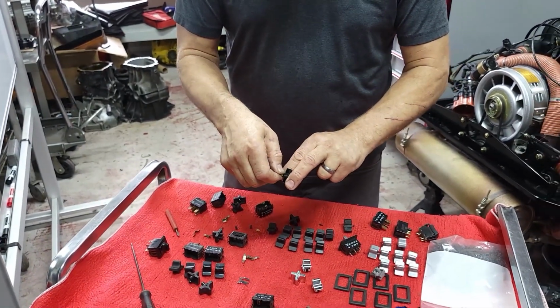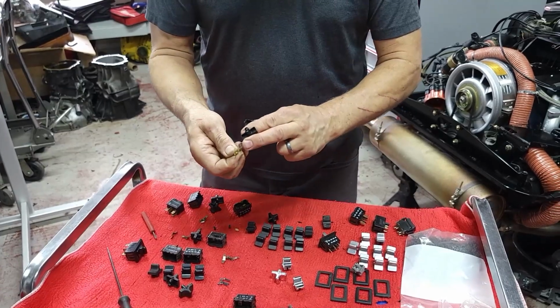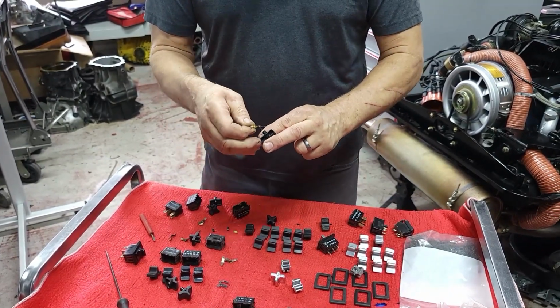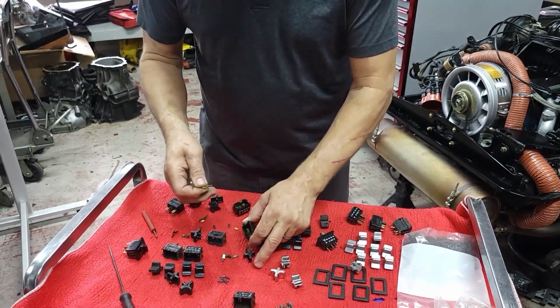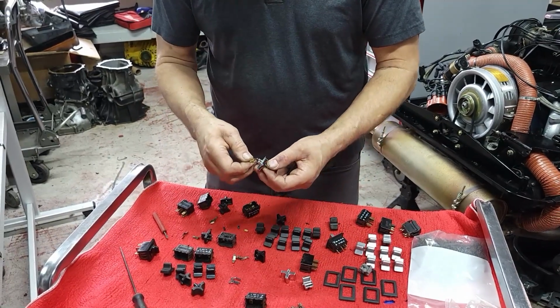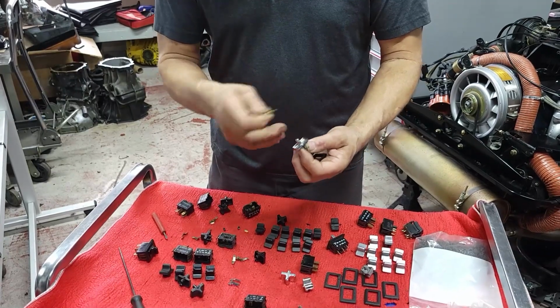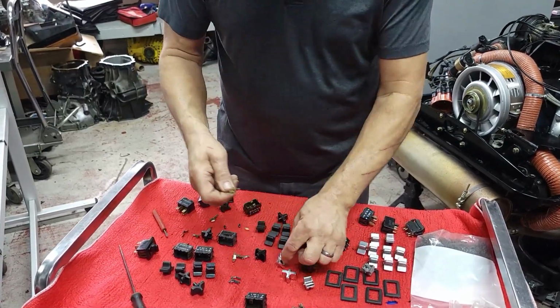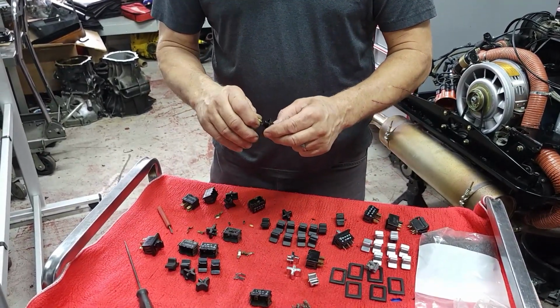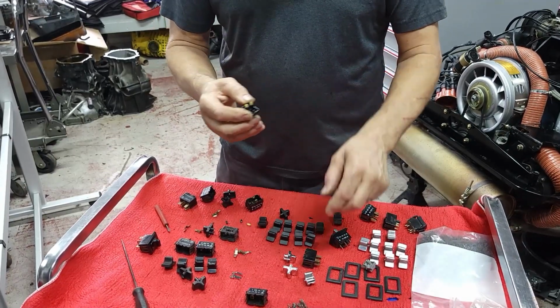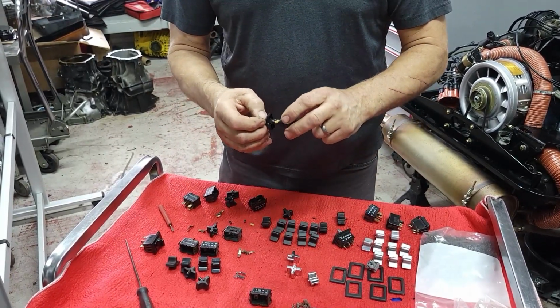You can just take these out with the spring, if your spring's not damaged, and put them in the new one. You just put them right back, right into the new one here. Before I send them out, I have to clean up all the holes and stuff, but you get the idea. You put the new toggle in, and it just snaps right back together again.